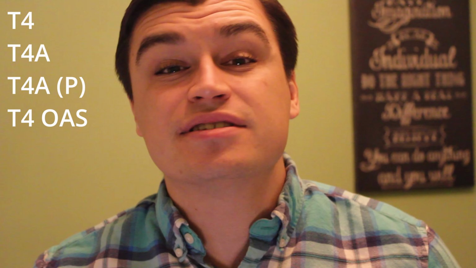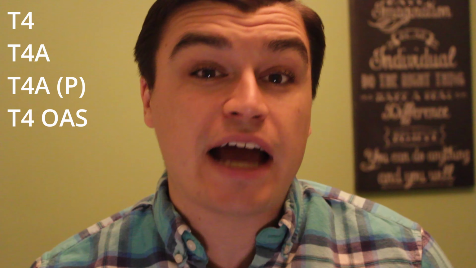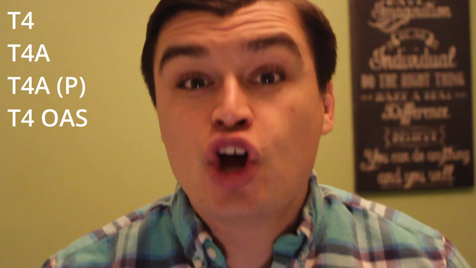Next, for the second category, we have your income. So this is income from your job, if you get income from the government, or if you take out money for your retirement. So these slips that you will see are T4s, T4As, T4APs, T4OAS, and other tax slips that relate to your income. So if you have multiple T4s, for example, you want to make sure that the T4s are together, all the T4As are together, so it's easy for your accountant to go through that information.